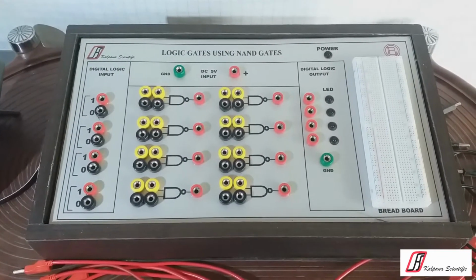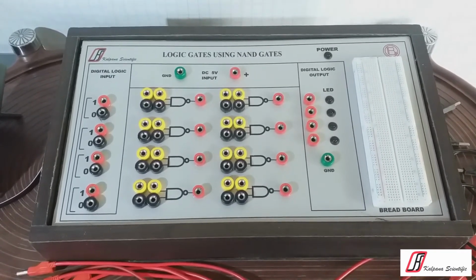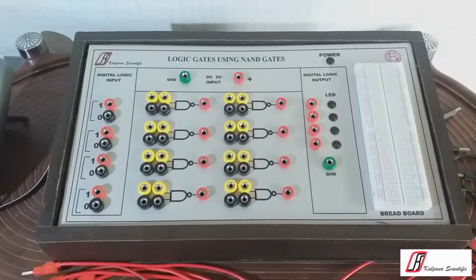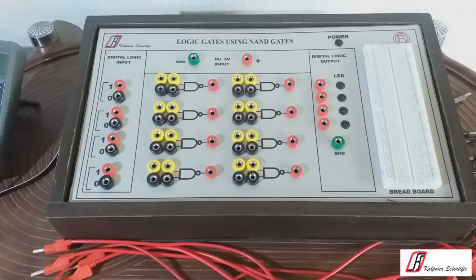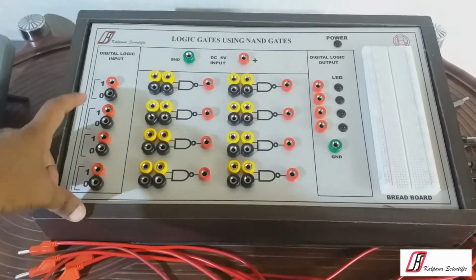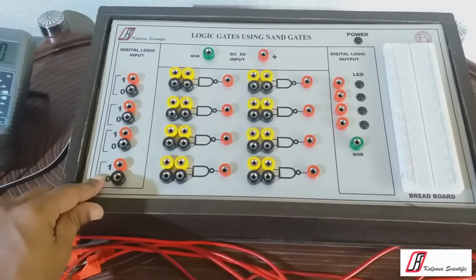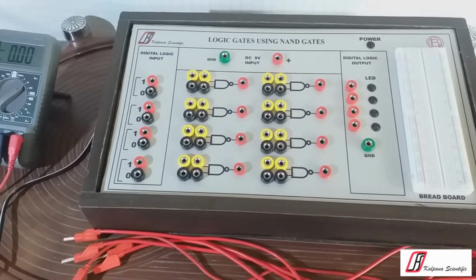Today we are going to perform the experiment with the help of a trainer kit as we can see on our screen. Let's see how many inbuilt sections are there in this trainer kit. The first section in the left corner of this kit is digital logic input section. Here the red and black connectors are used as logic high and logic low input.